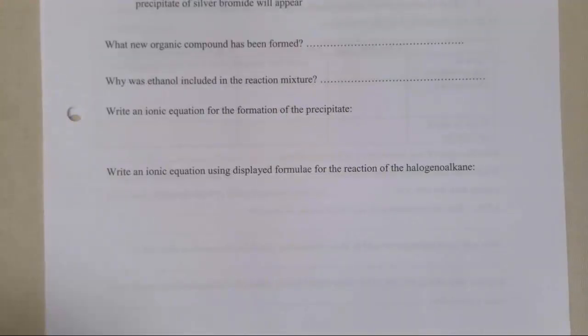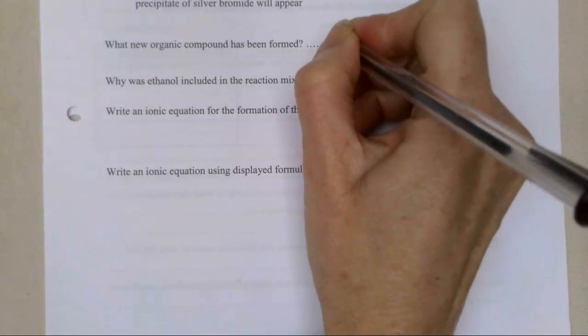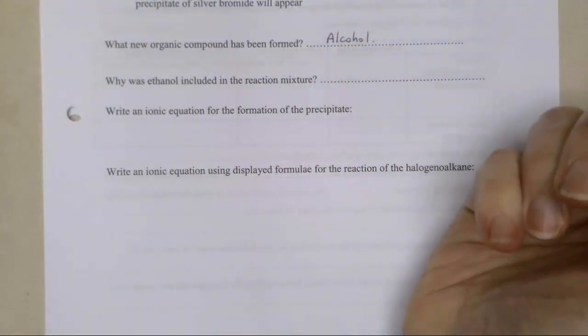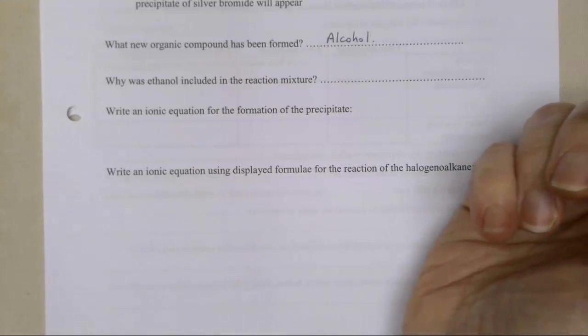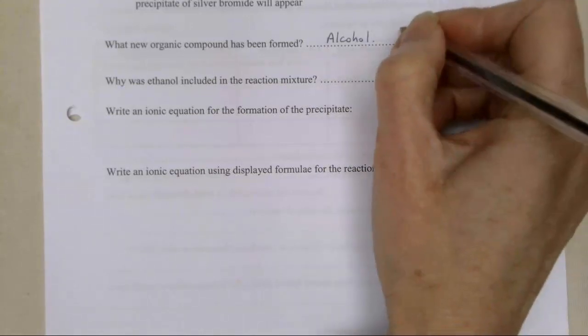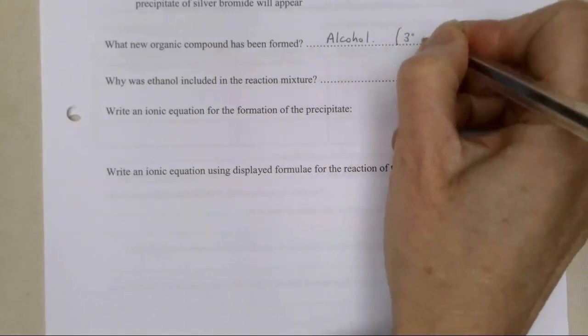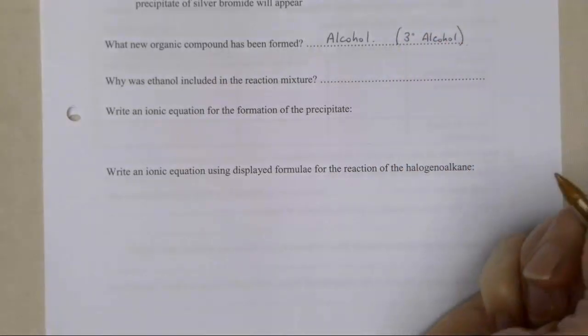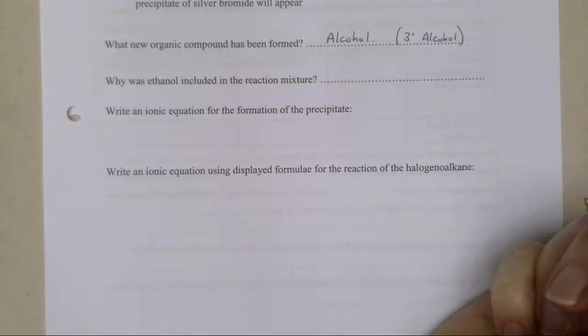Okay, so the new organic compound that's been formed is an alcohol, because I've replaced the bromine with an OH group. In this case, it is actually a tertiary alcohol, because I started with a tertiary halogenoalkane.